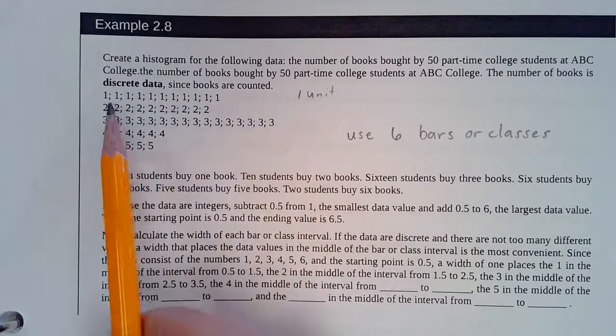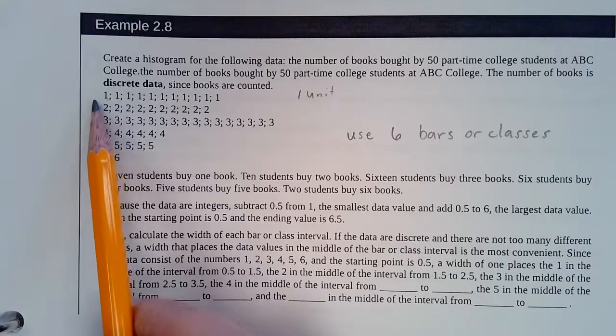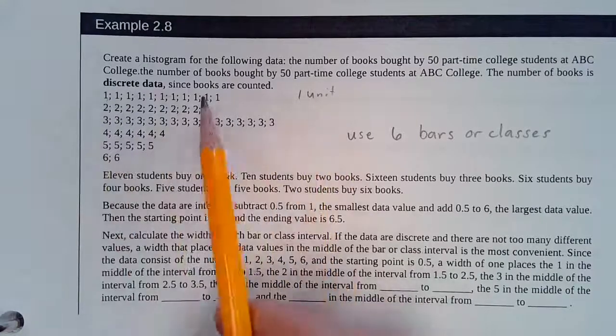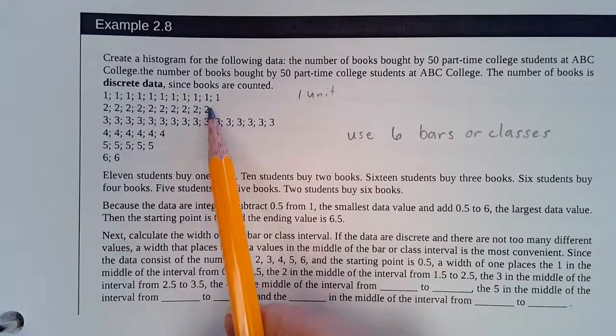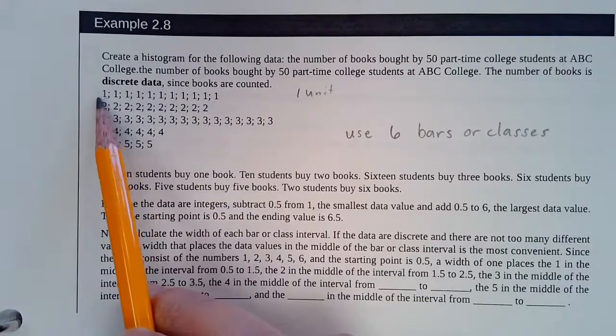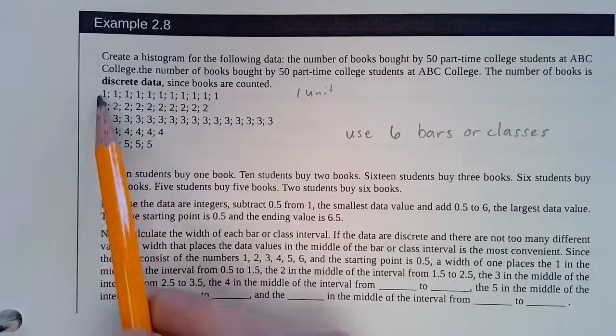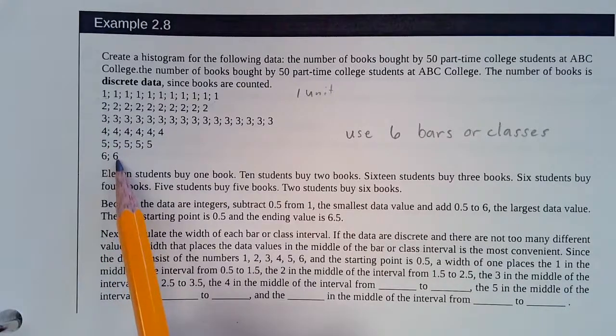In other words, because our data starts at 1, on our histogram we're actually going to start at 0.5. We're going to shift our starting point 0.5 to the left and 0.5 to the right. So our x-axis is going to start at 0.5, and it's going to end at 6.5.